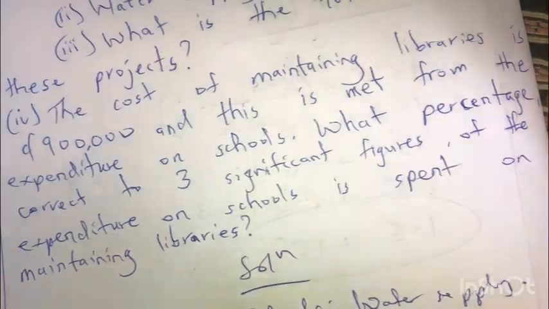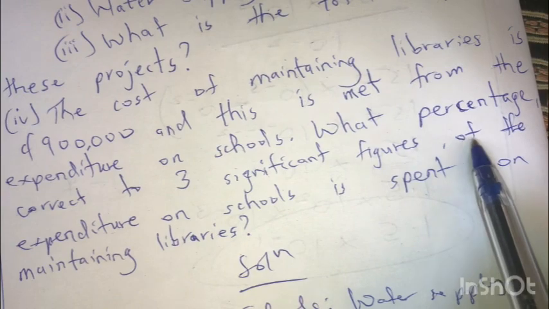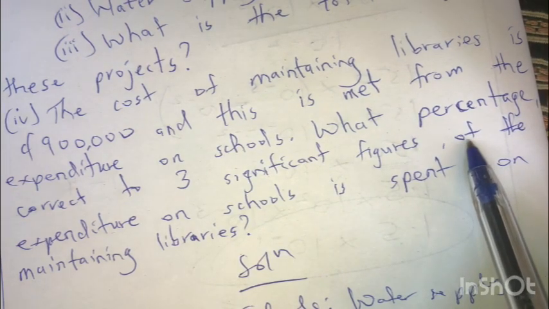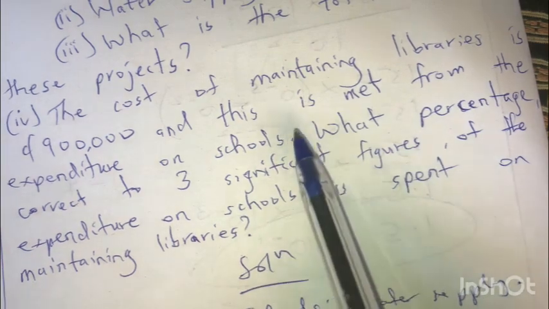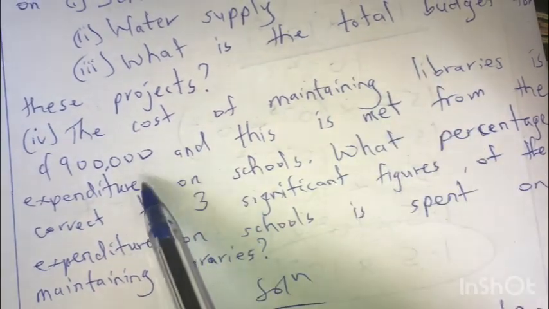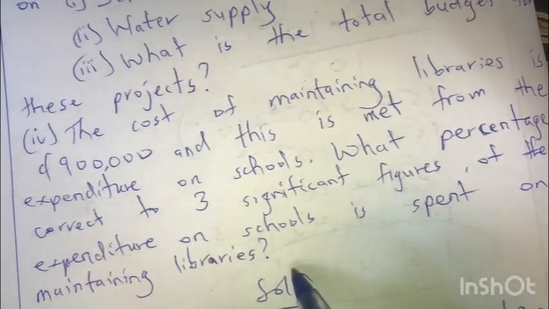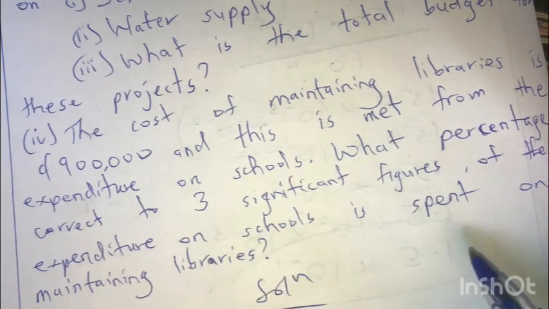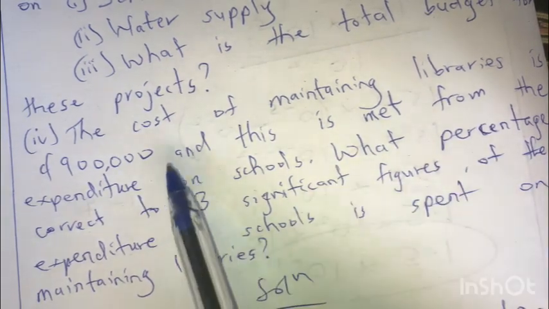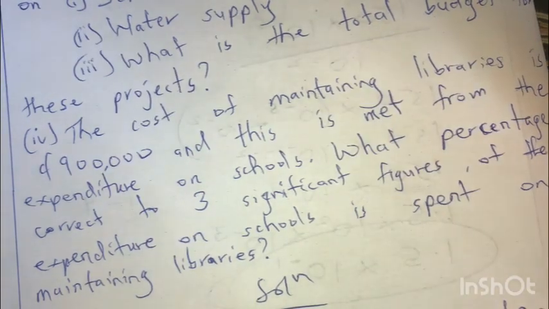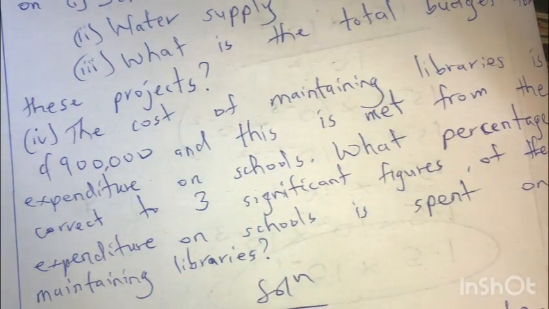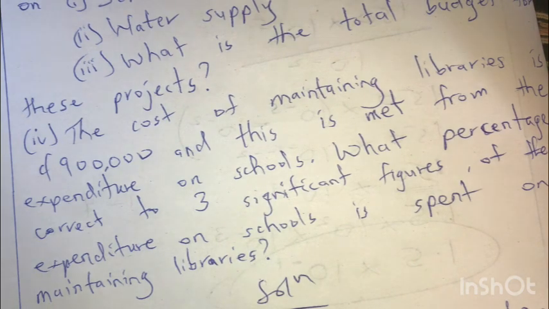Most of the time, the value that comes after the "of" is the denominator. Okay, so the percentage used for maintaining the libraries of what? The expenditure on schools. So what we are going to get is this amount divided by the amount used on what? Schools. Then we multiply it by 100. That will give us the percentage.